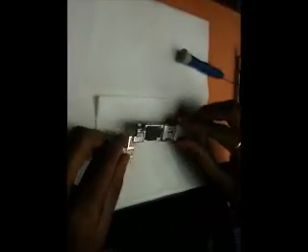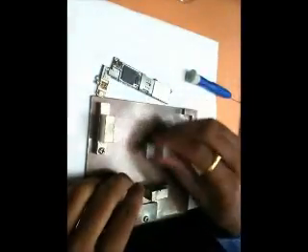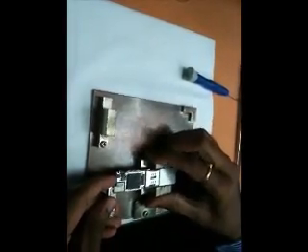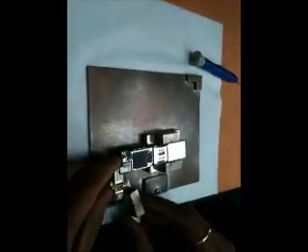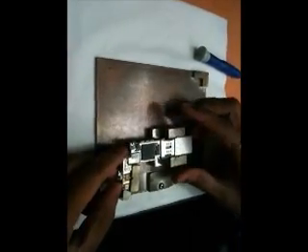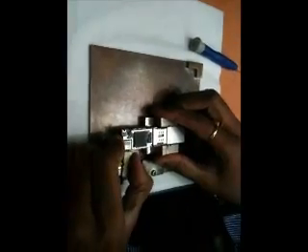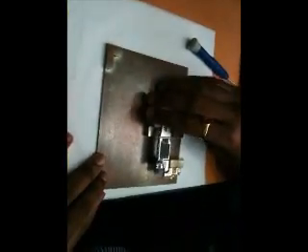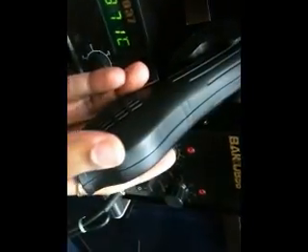Alright, now we are going to remove the component. Mount the PCB on the stand carefully. Now you have to adjust your blower temperature to suit your needs.